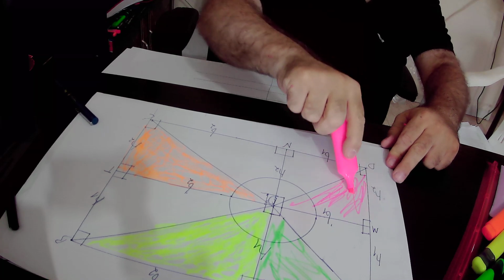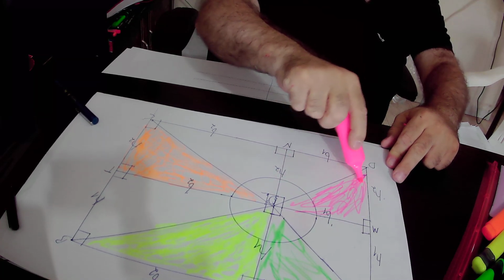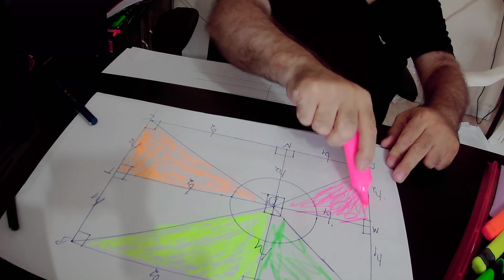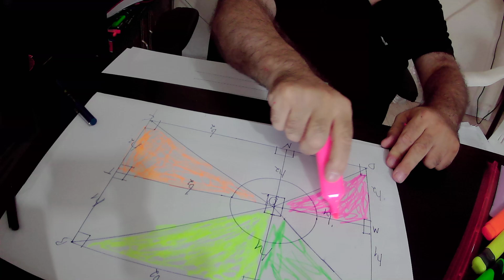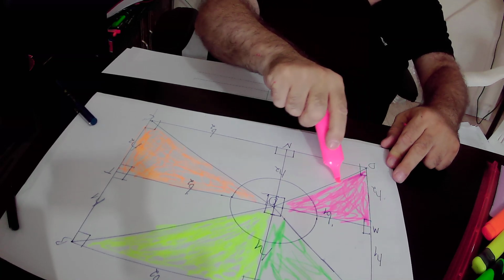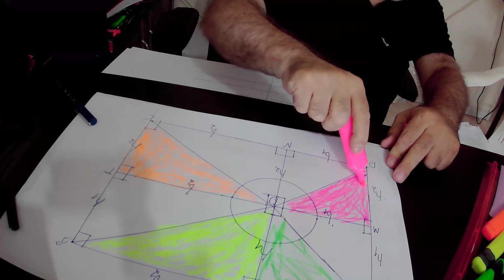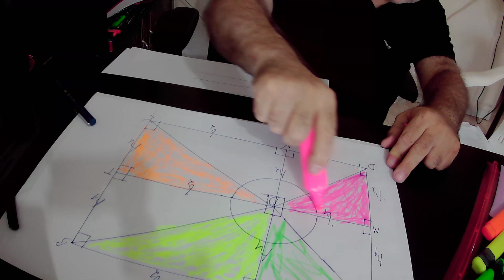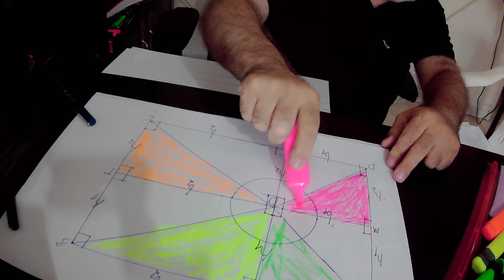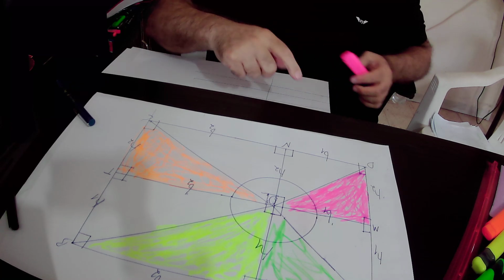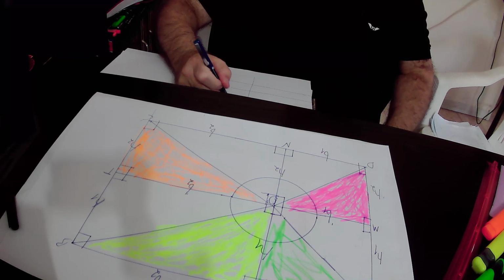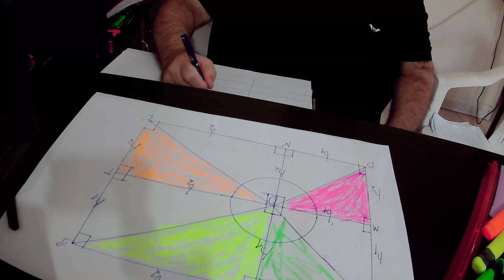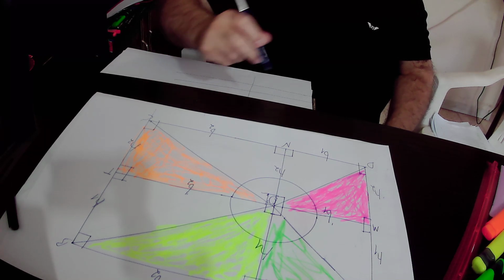In the pink right triangle DMO, according to the Pythagoras theorem, we get that DO squared equals H2 squared plus B1 squared.